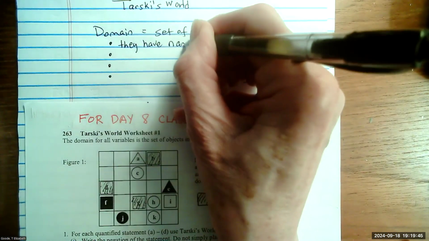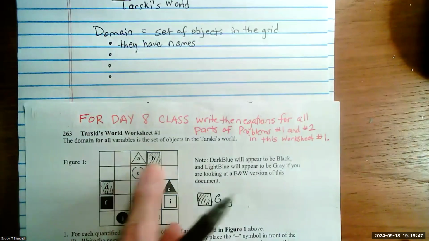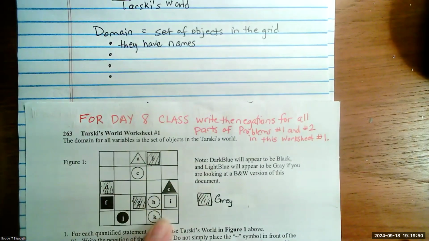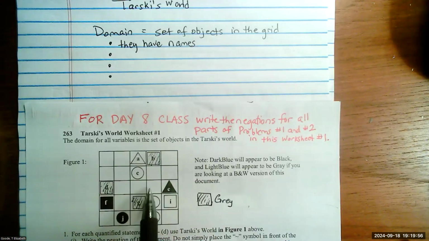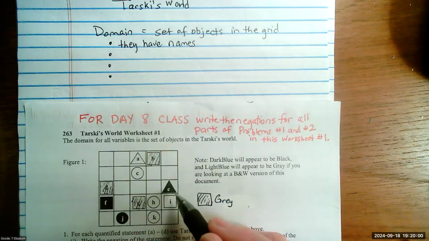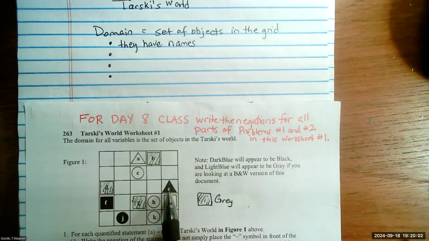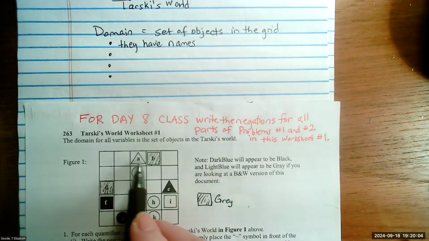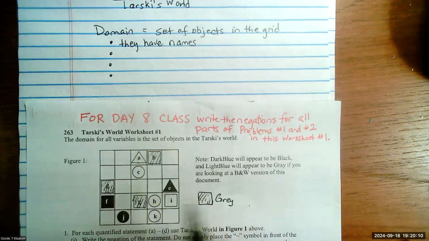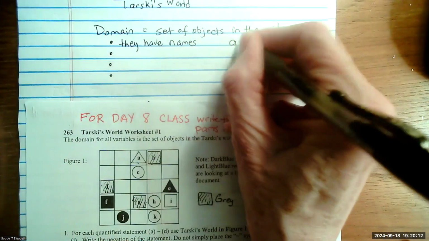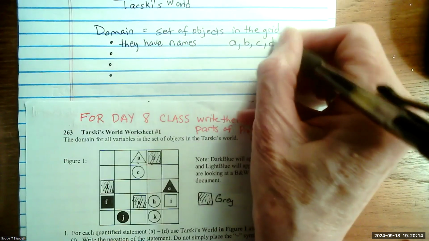And notice the names of the objects are near the beginning of the alphabet. In fact, in all Tarski's world grids, these objects are going to be arranged in alphabetical order. So if you've got a bad printout, and you can't tell whether that's a C or an E, well, it's A, B, C, D, E, F. So that's an E. They're always in alphabetical order. So they have names and they're near the beginning of the alphabet, okay?